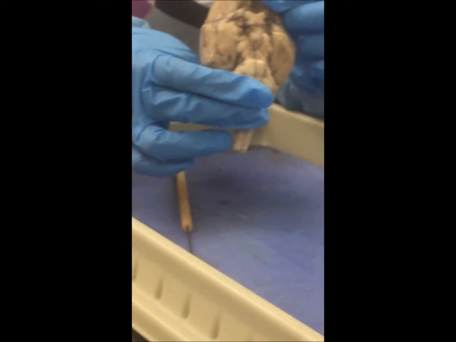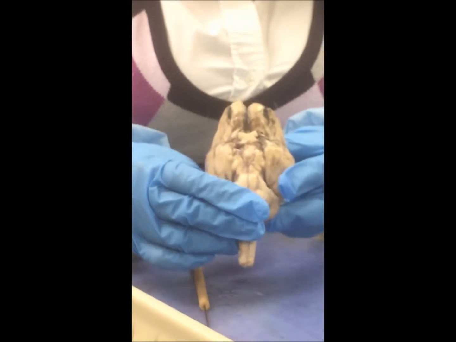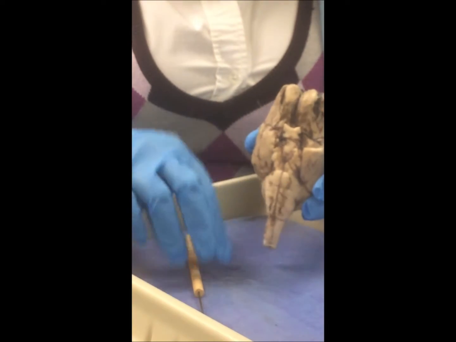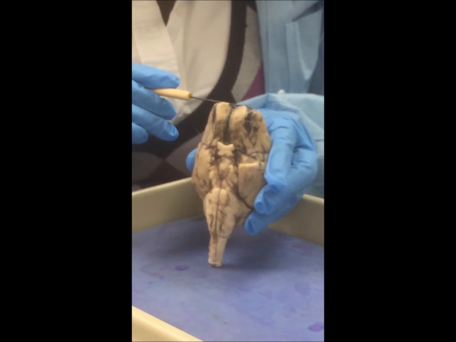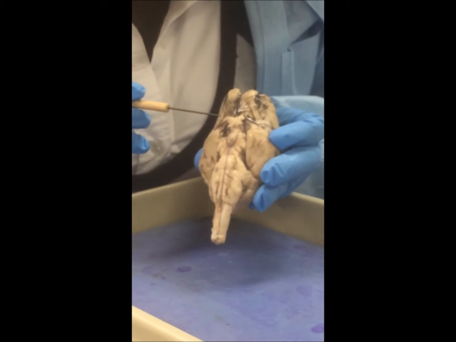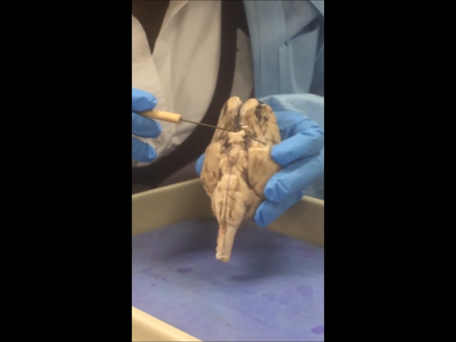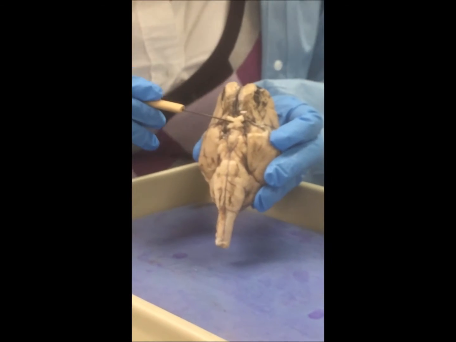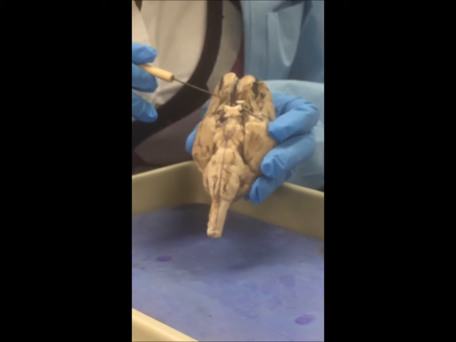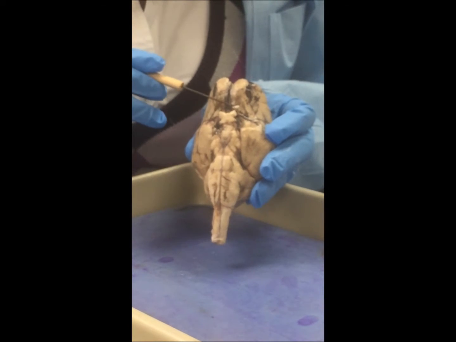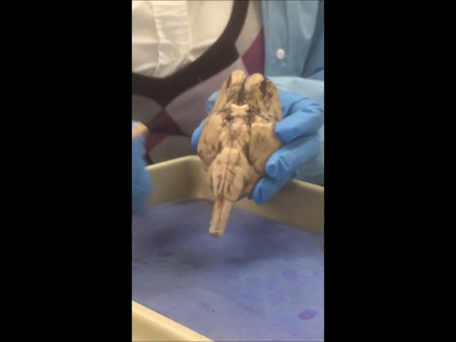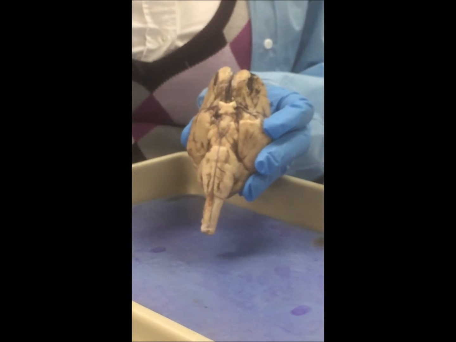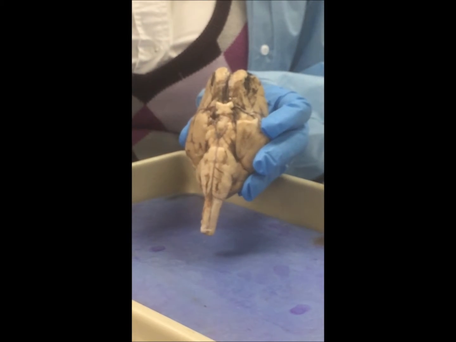Next, we're going to flip your brain to the ventral view, and you're going to start identifying your olfactory bulbs. Then your optic nerve, the optic chiasm, and your optic nerves will be on either end of the optic chiasm, which help with your vision. What you'll find is that the nerves were cut once again when the brain was being removed out of the cranial skull.